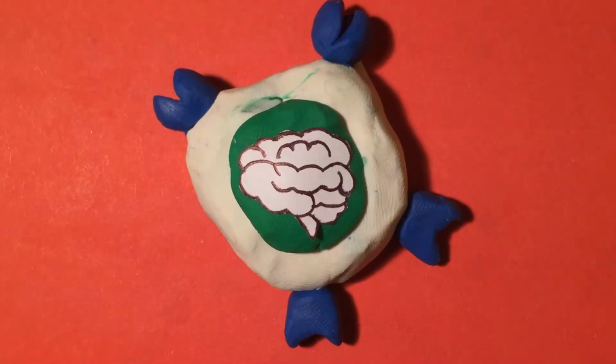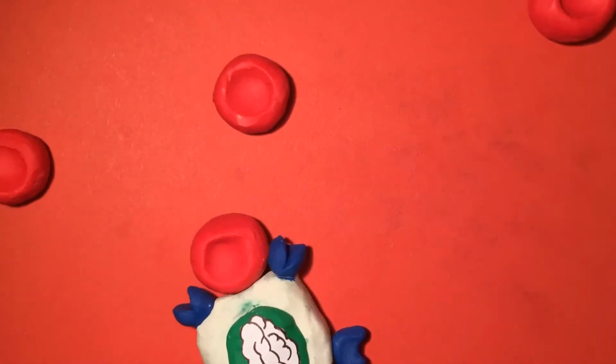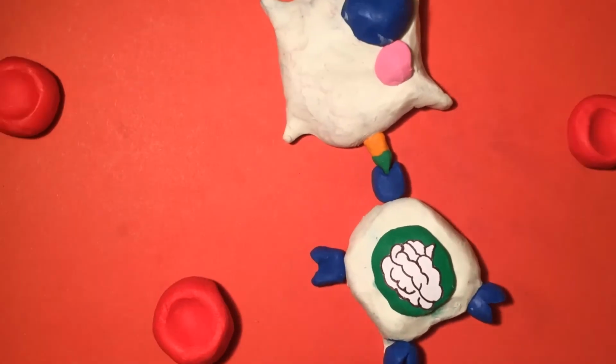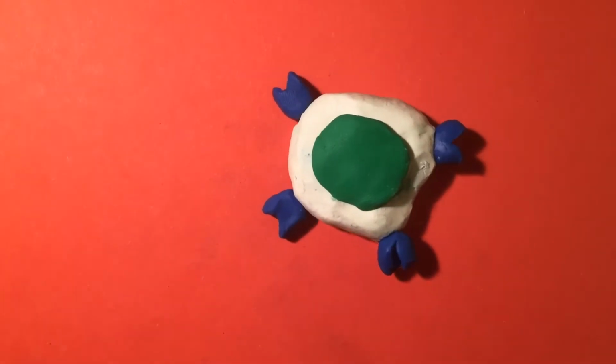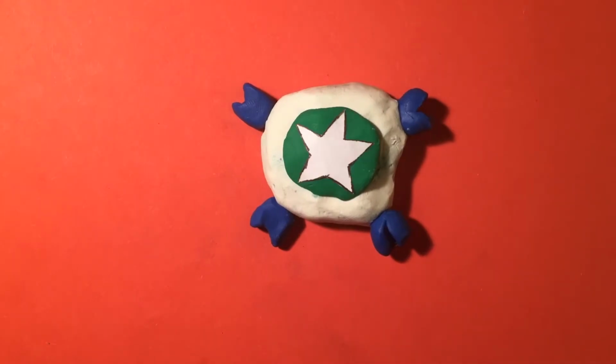One of these is a T memory cell. This is long-lived and will quickly recognize the antigen if it ever returns, inducing a fast immune response. The second is an active T helper cell, which we'll talk about in a second.